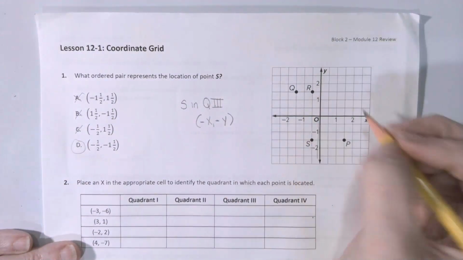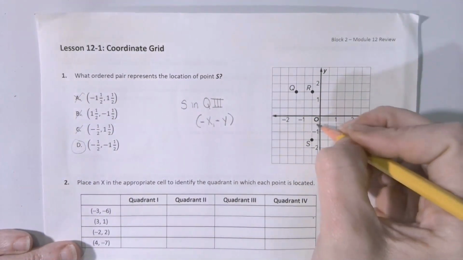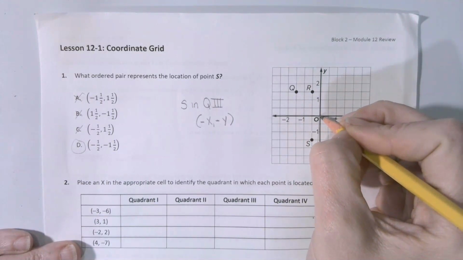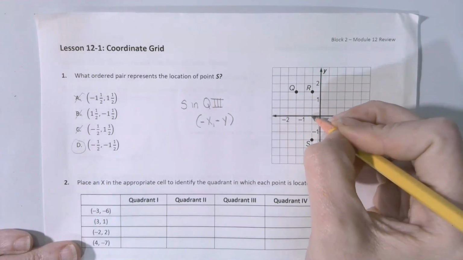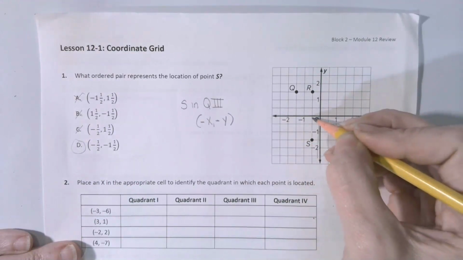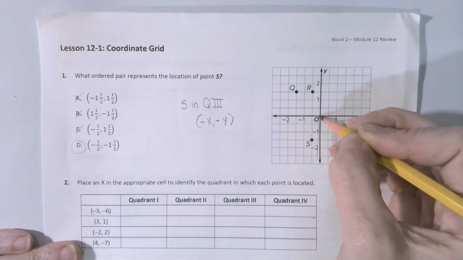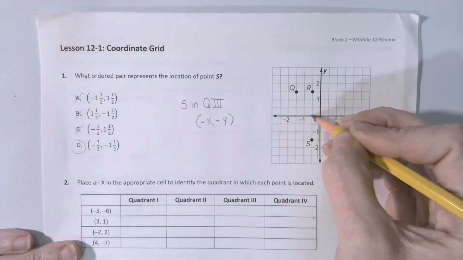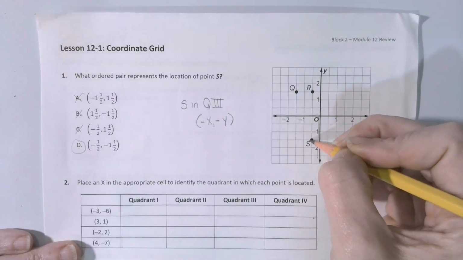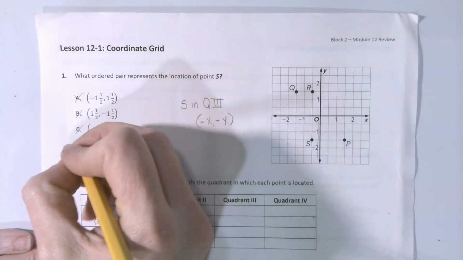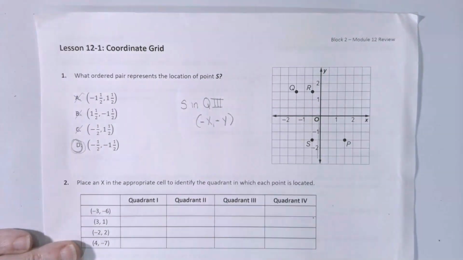Okay? You can also just find the coordinates by going on the x-axis. You're going over negative 1/2, and then you're going down on the y-axis, which was negative 1.5. So negative half for the x and negative 1.5 for the y. Either way that you choose, you're going to get answer D.